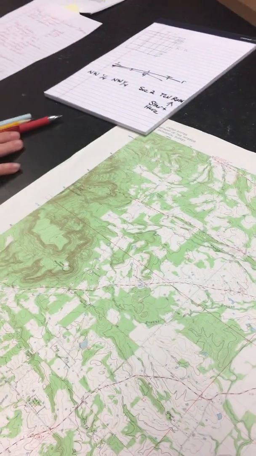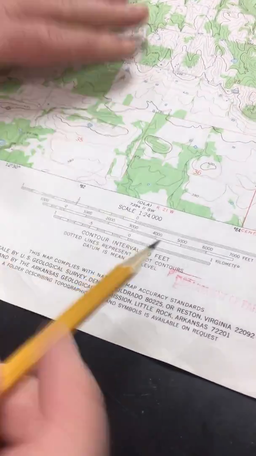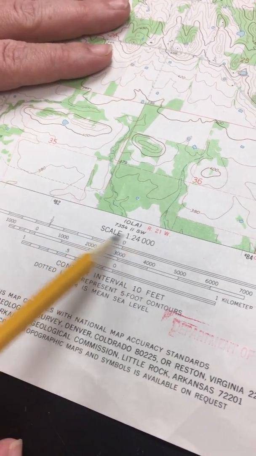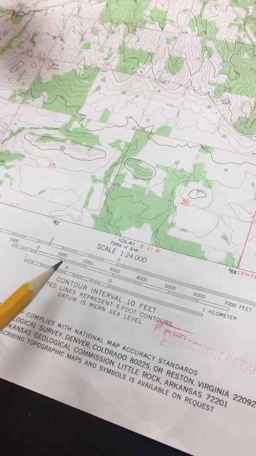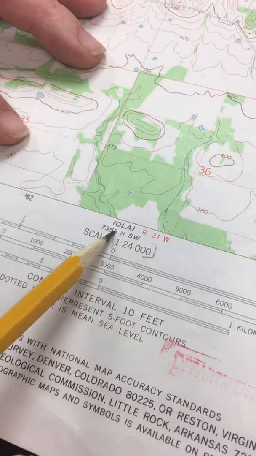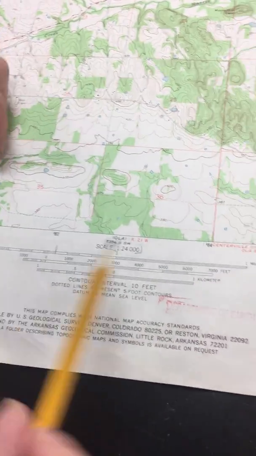Let's talk about map scales. So this map has two kinds of scales. This is a fractional scale. So when I ask you on the lab, what's the scale of this map? This is what you're going to write down right here, 1 to 24,000, okay? I just gave you an answer for free.